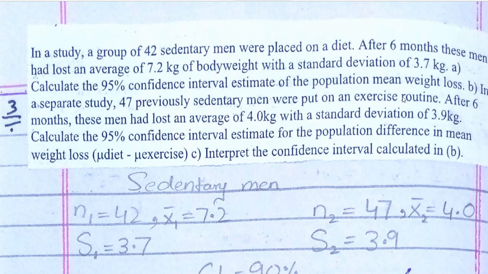In a separate study, 47 is n2. Sedentary men were put on an exercise routine. After 6 months, these men had lost an average of 4.0 kg. This is x2 bar, and again we have a capital S2 because n2 is 47, which is greater than 30.